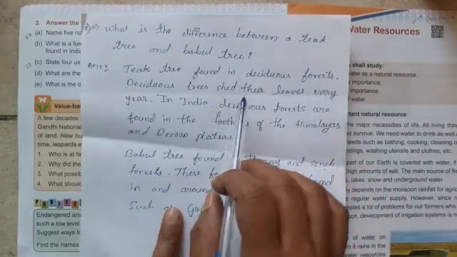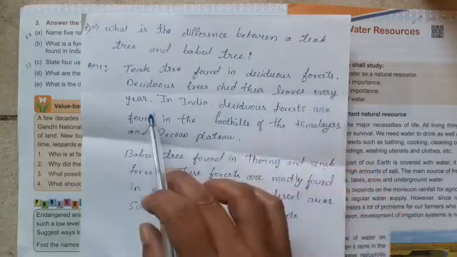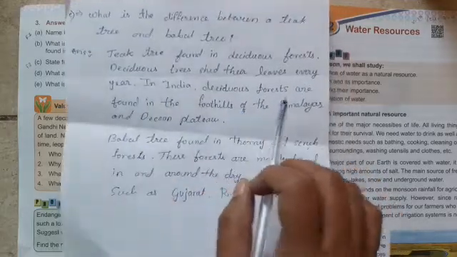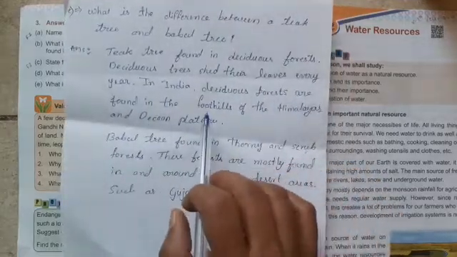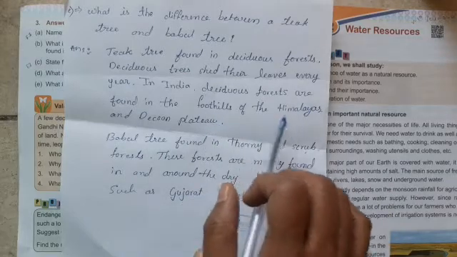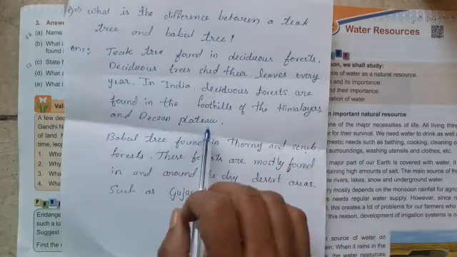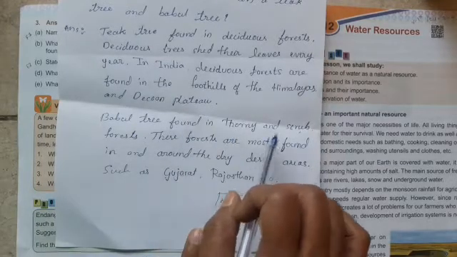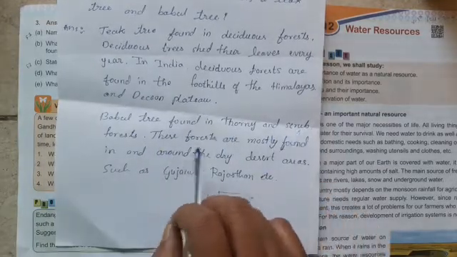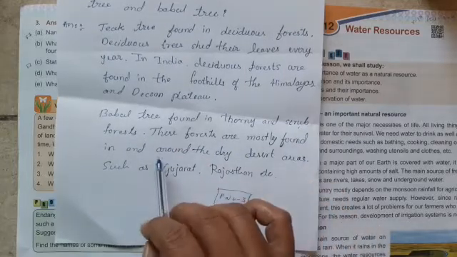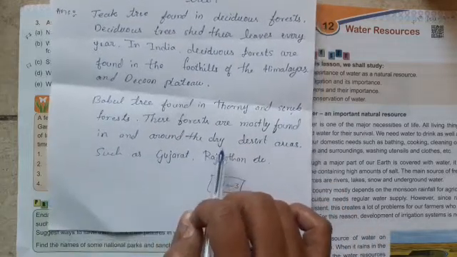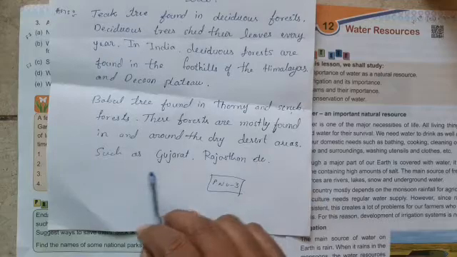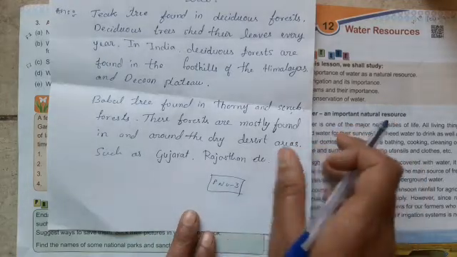Deciduous trees shed their leaves every year. In India, deciduous forests are found in the foothills of the Himalayas and the Deccan Plateau. Babul trees are found in thorny and scrub forests. These forests are mostly found in and around dry desert areas such as Gujarat, Rajasthan, etc.